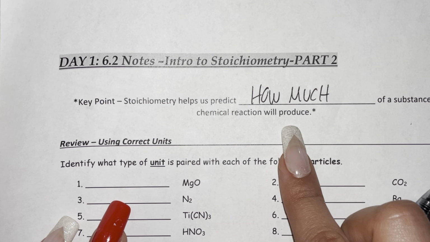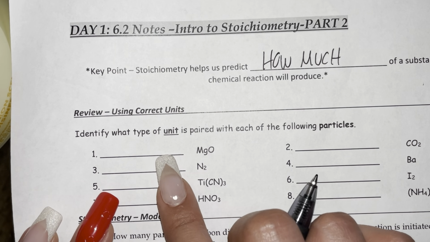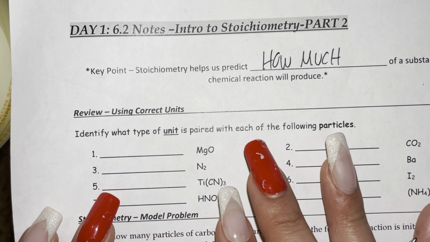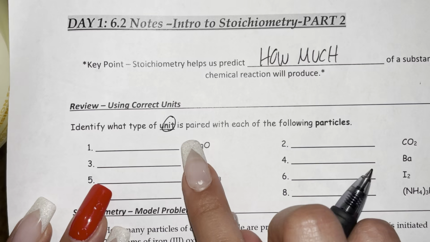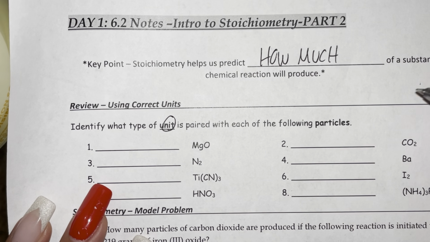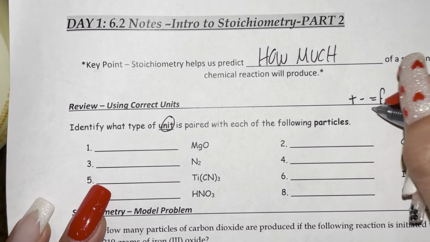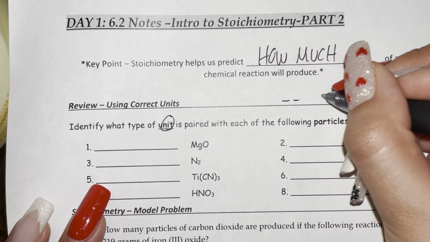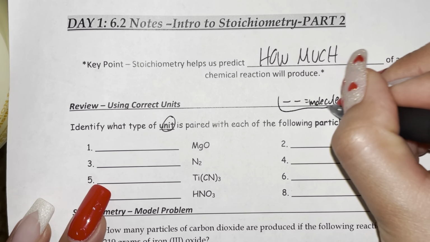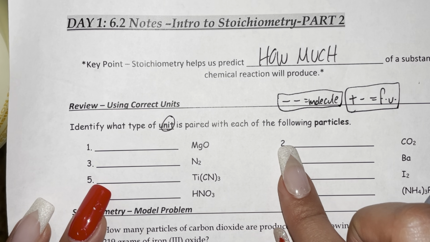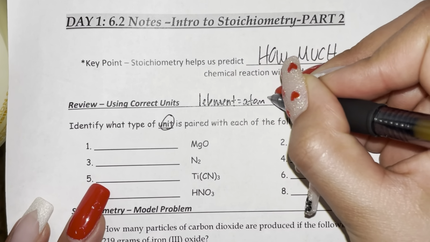Just like how in the first example we went from alcohol to water because you needed it. Same thing here. So what I want you to do before we move on to something harder, because all we did right now is we went from grams to grams. Now it says you have to identify what unit is paired with each of the following particles. Just in case you forgot, when it's positive, negative, it is going to be FUs. Remember? When it is negative, negative, it is going to be molecules.